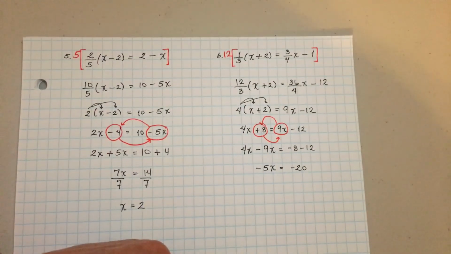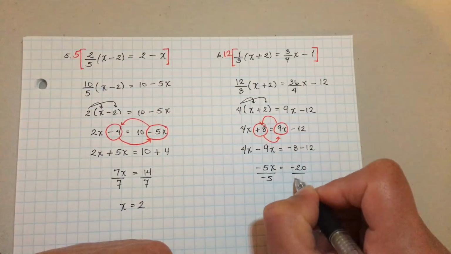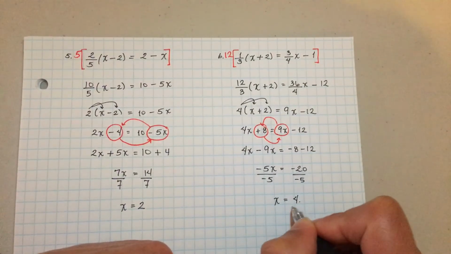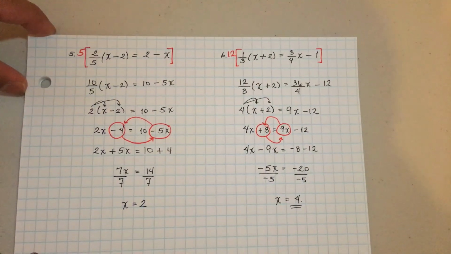All right, what do I do now? Divide by negative 5. Divide by negative 5 on both sides. You end up with x is equal to a positive 4. El x se convierte en positivo. Okay? And there it is, guys.